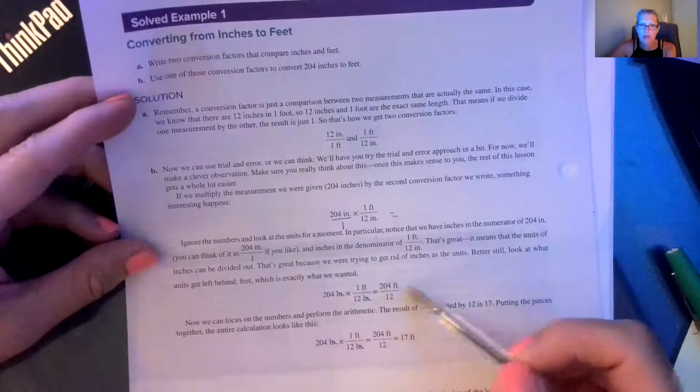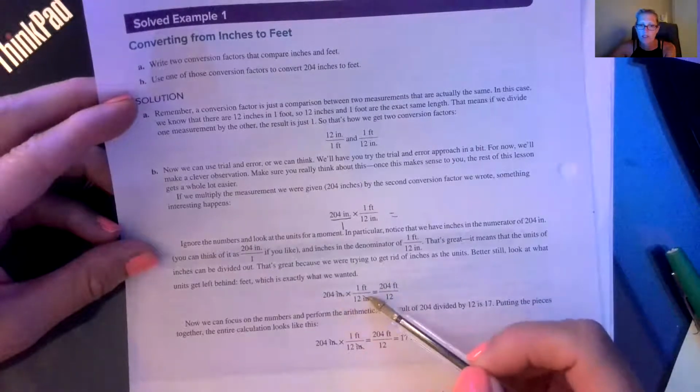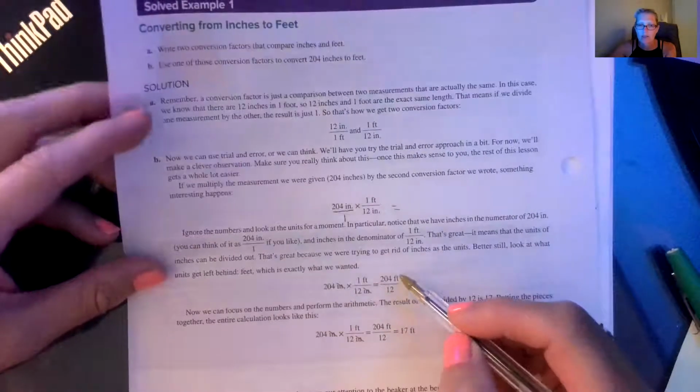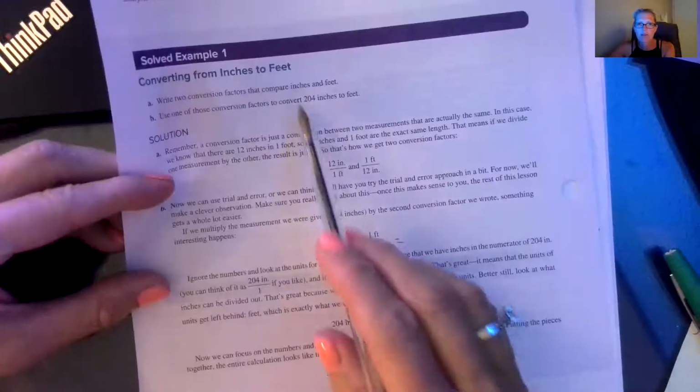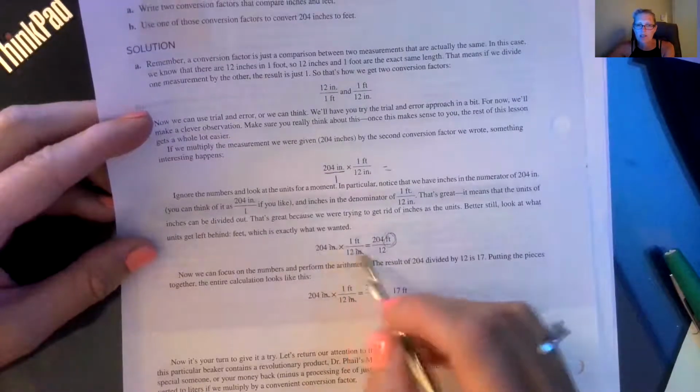So they explain here, and we would get 204 feet over 12 because inches over inches makes a perfect 1. So then we've got just feet, which is what we wanted. They wanted us to convert inches to feet. Just the units canceled, inches over inches.